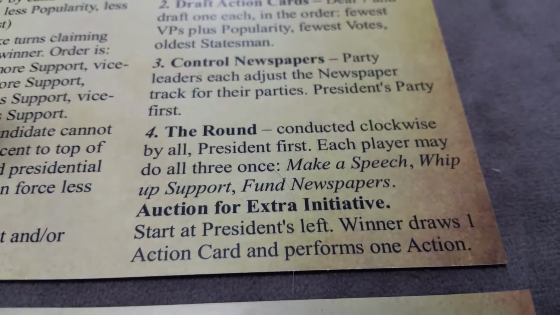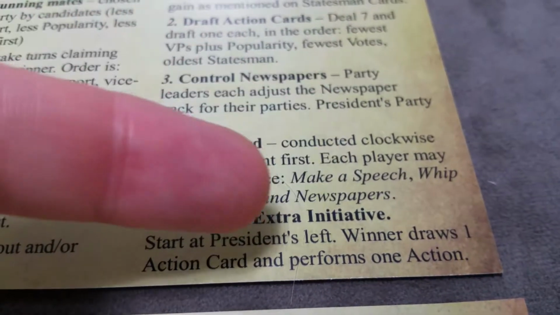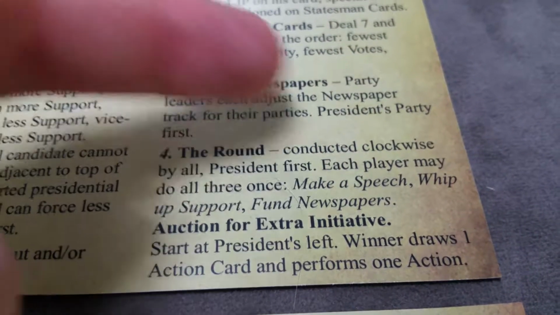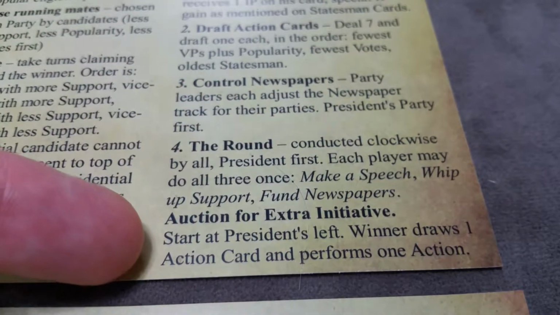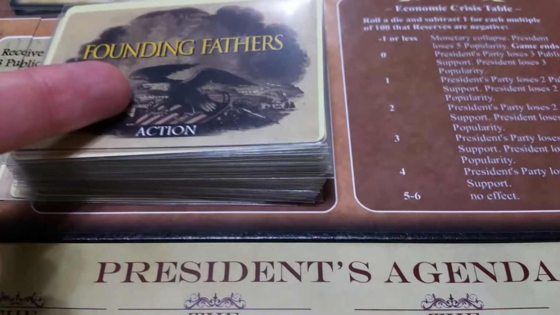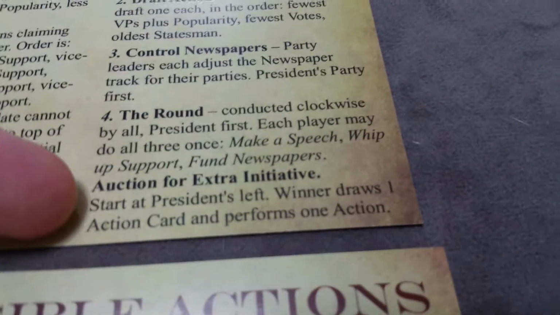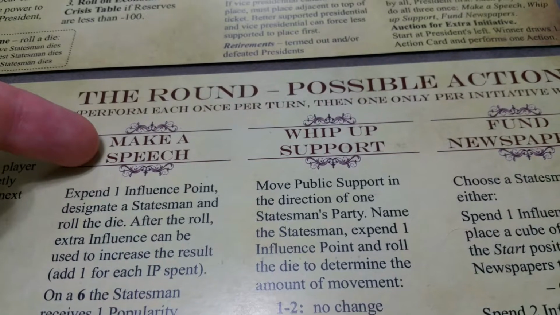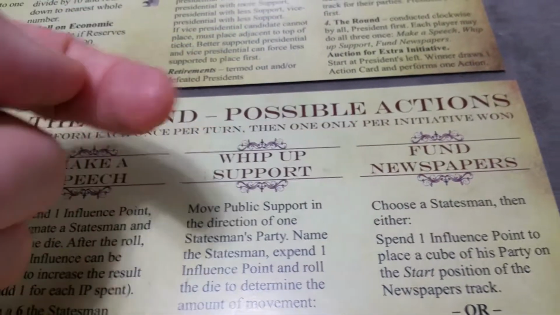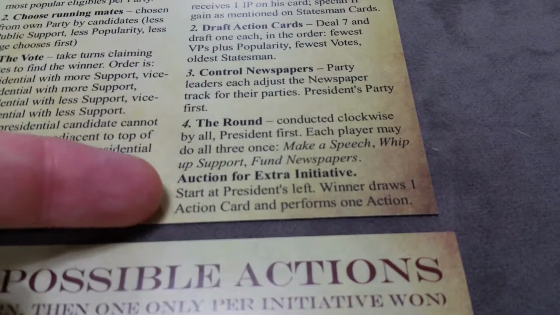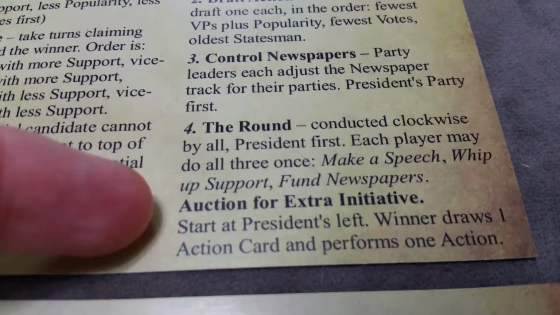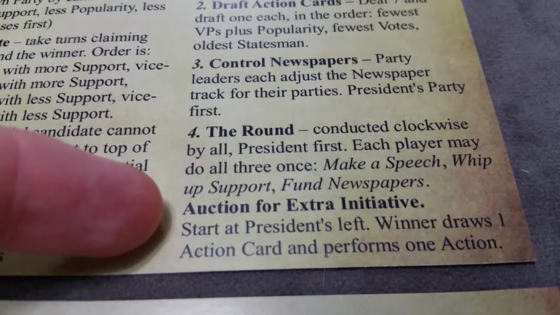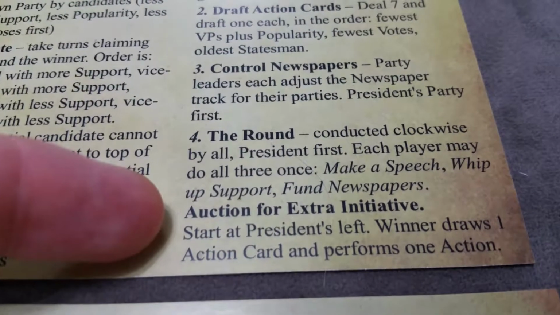And then the winner of the auction is just once around. You can keep going around until every player has passed, and the winner draws an additional action card from the top and performs 1 additional of the 3 actions. Make a speech, whip up support, and fund newspapers. And that's optional. All right, correction. I was right the first time. So the bidding is only a once around.